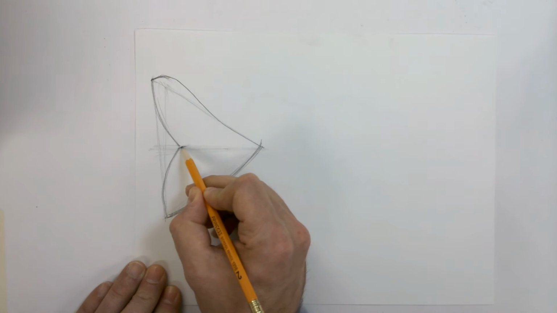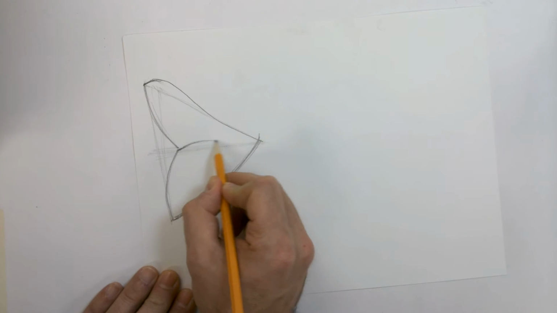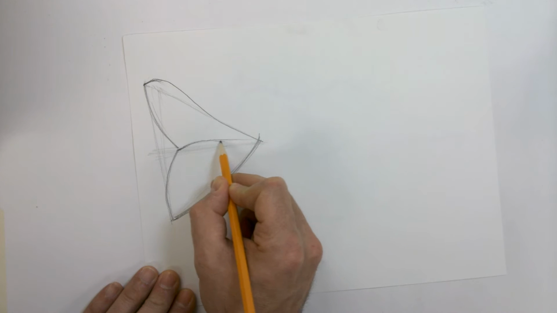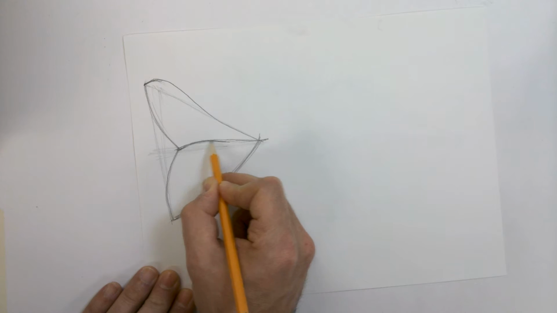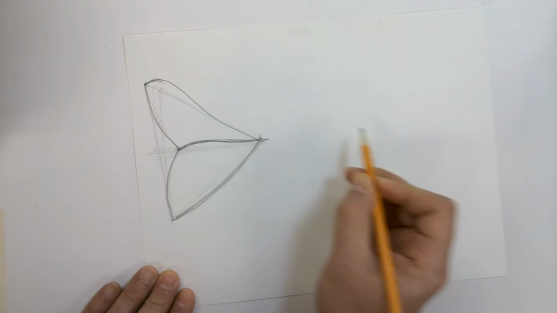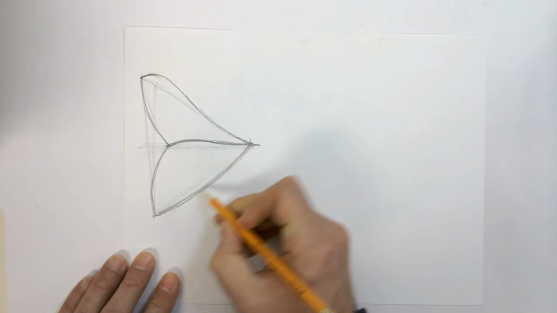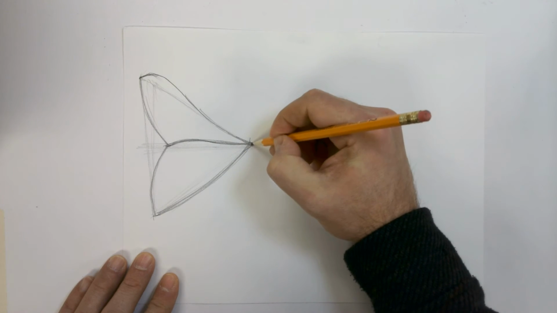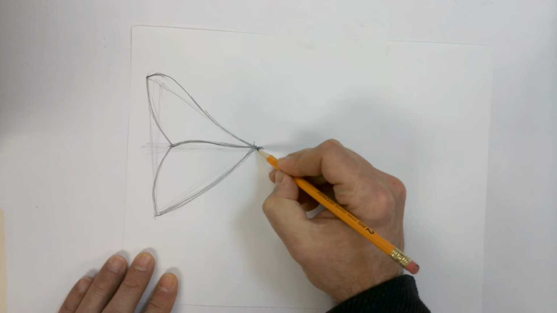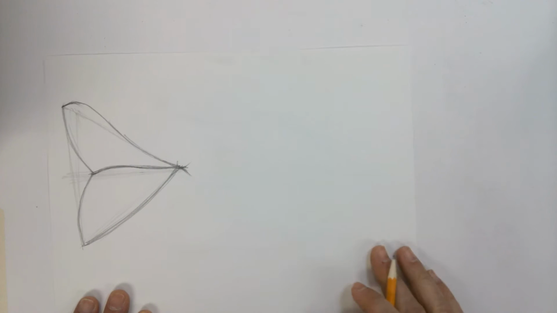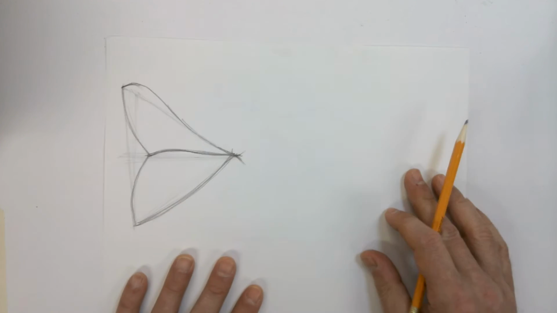All right, and we're going to just take this and have it go up and then curve out. And sometimes, depending on the person, you can have just a little bit of a line kind of coming off of there or a crease there. All right, so let's go ahead and do our 3/4 view. So let's move this over.